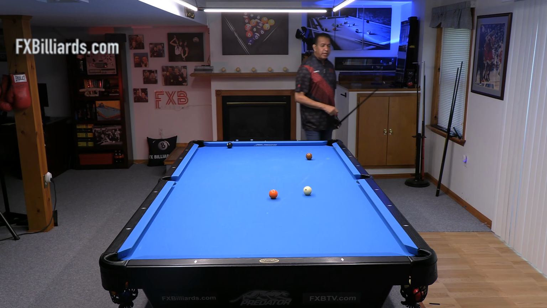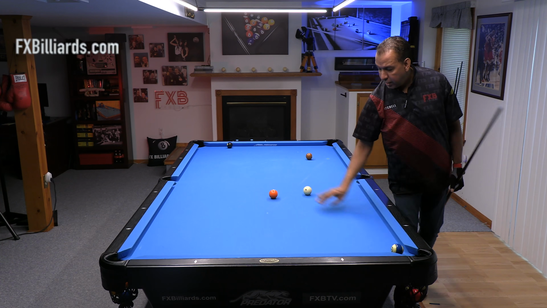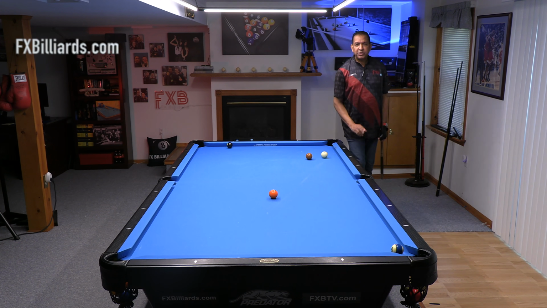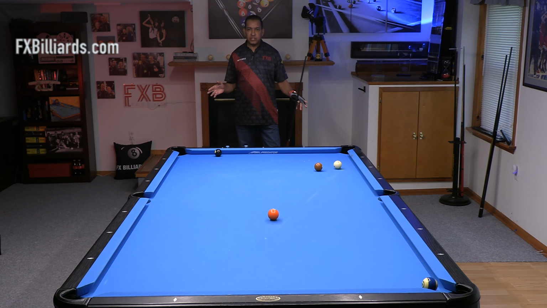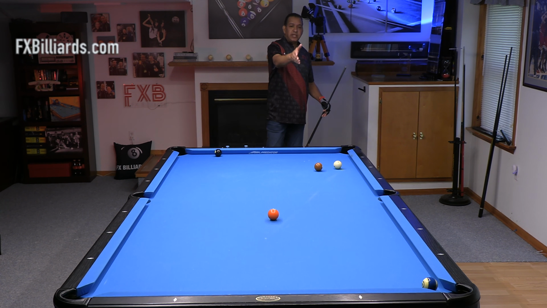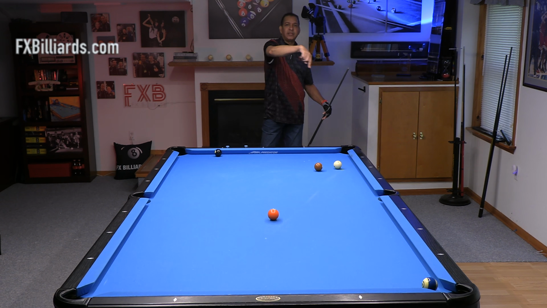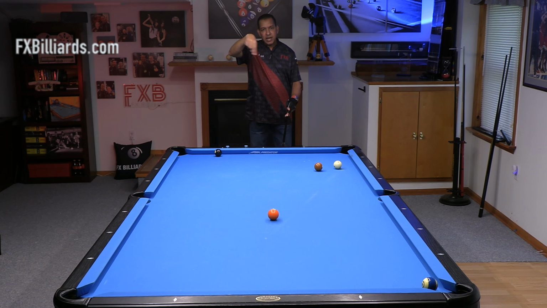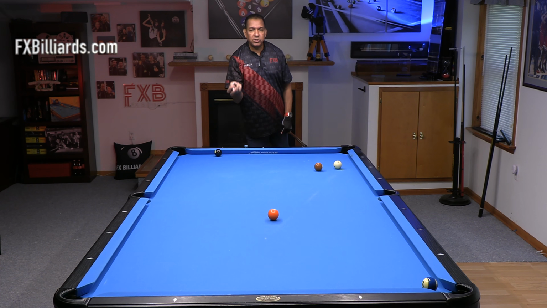If you have running English on it, it is going to travel around the table at a higher speed than you anticipate. And if you don't know what running English or side spin is, in this case, it is right-hand spin. It is what is going to take that ball around the table easiest, the natural way you want it to spin when it goes around the table. That's running English.